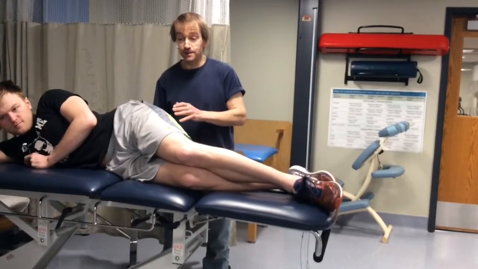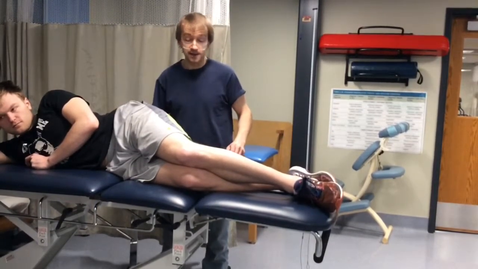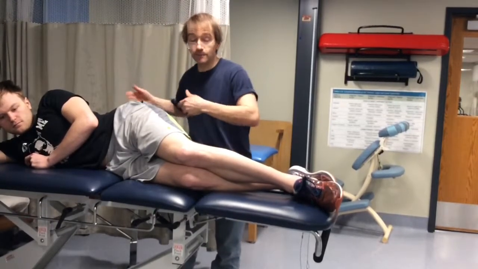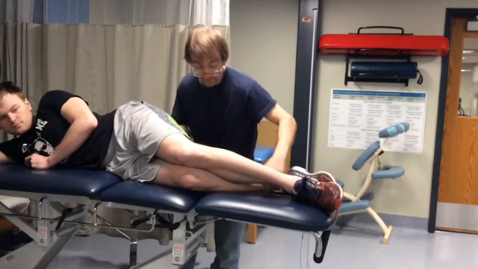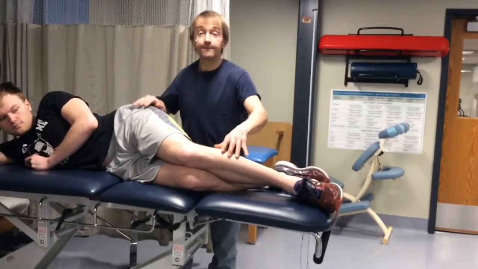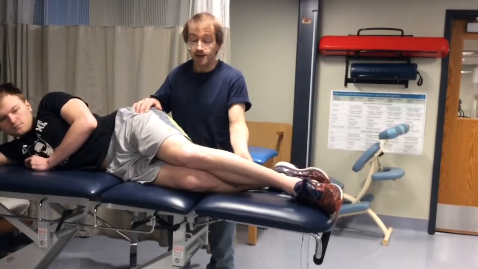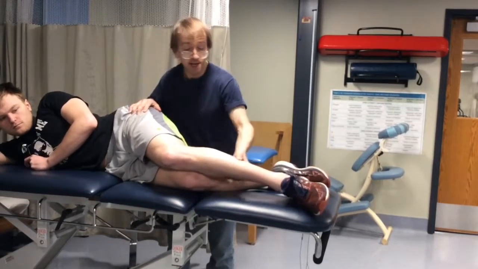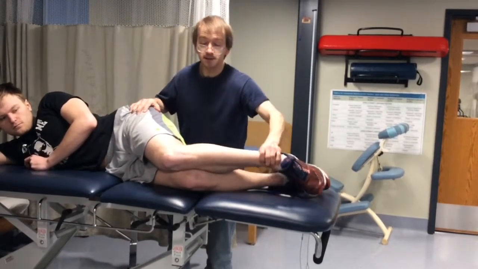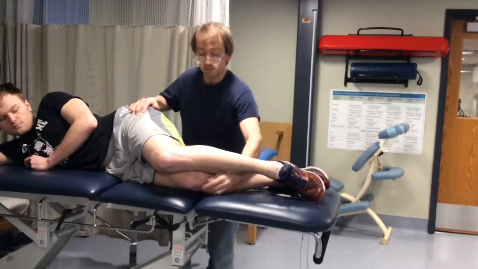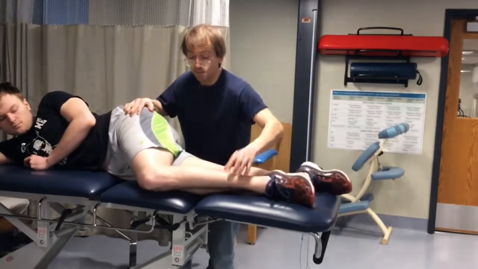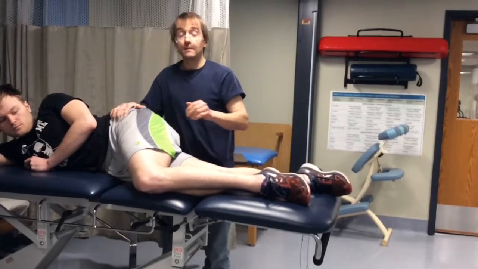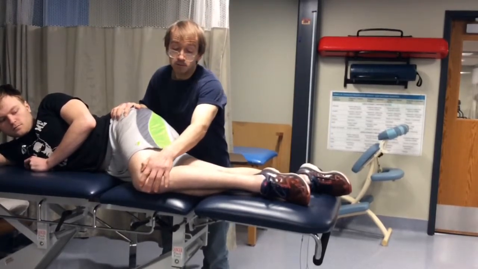Another special test for hips is the Piriformis test. Here you'd have the person lie on their unaffected side, supported, and you would take the affected leg and flex the hip of the affected leg approximately 60 degrees, and you would comfortably flex the knee here, and then you basically support the hip and you would press down.